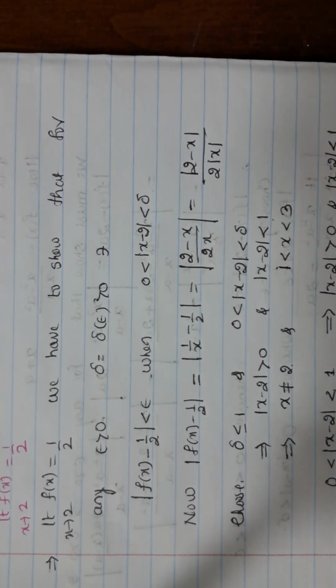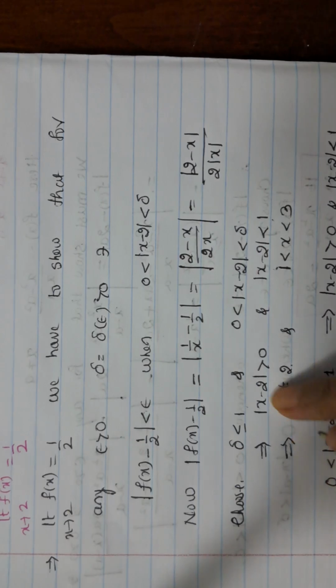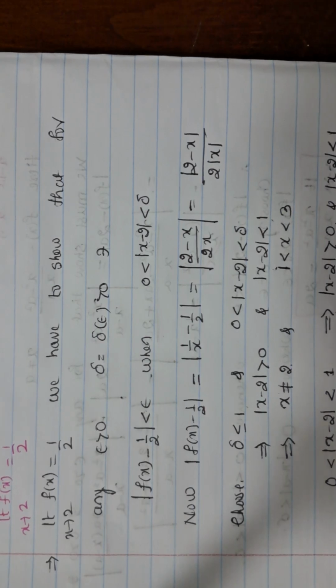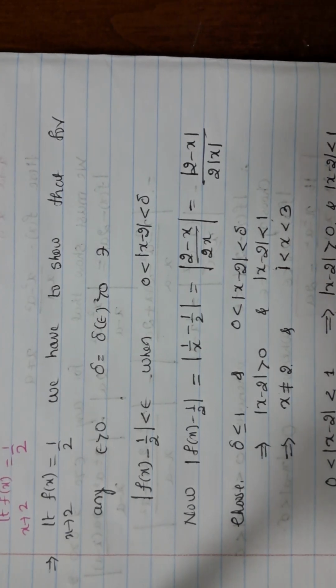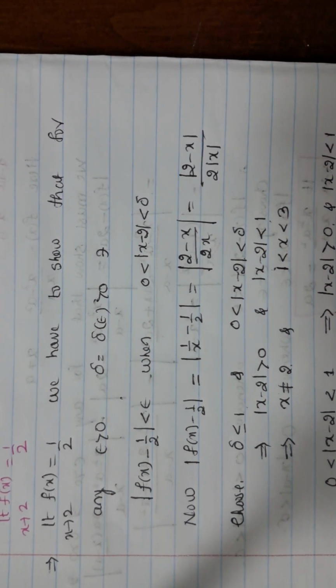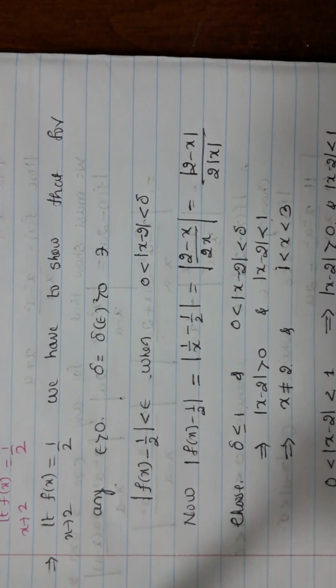Now this implies x cannot be 2, and 2 minus 1 is less than x, which is less than 2 plus 1. So x cannot be 2, and x lies between 1 and 3.